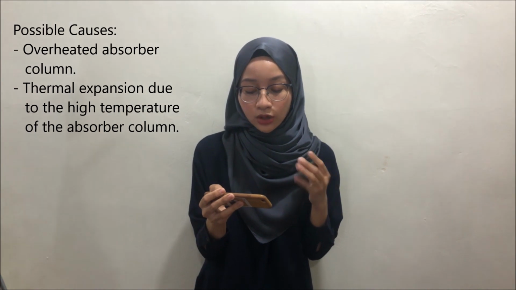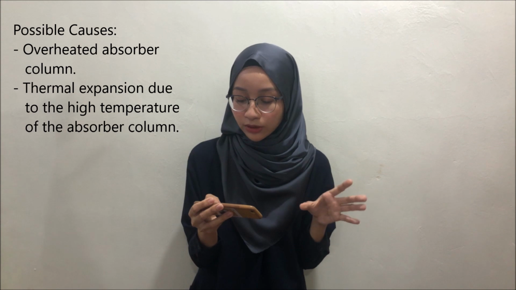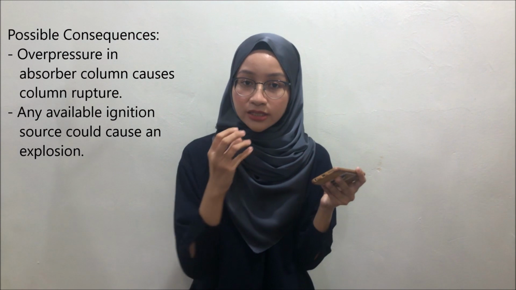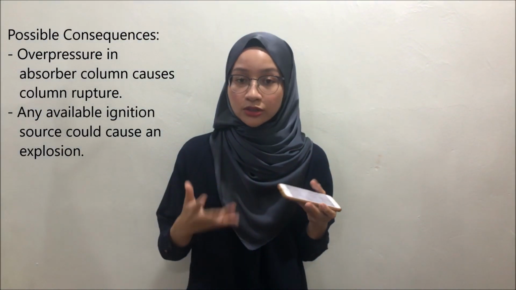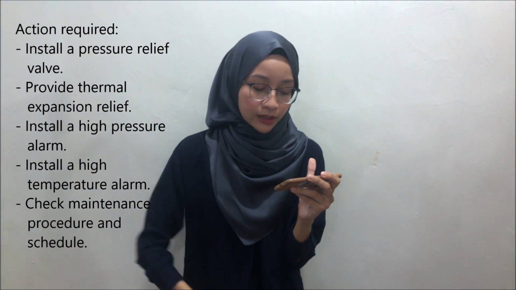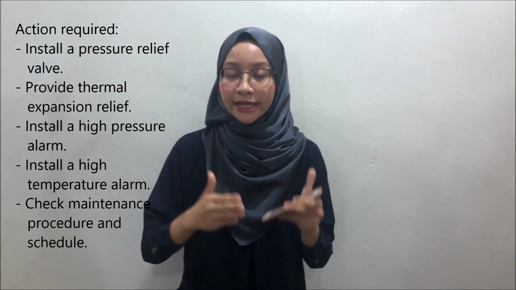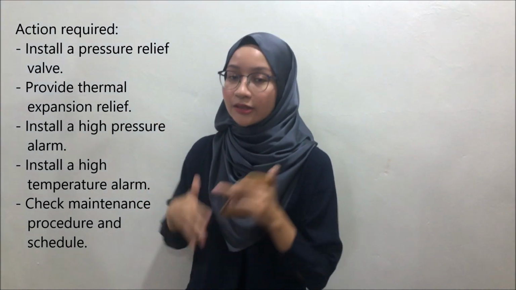For the second guide word, which is high pressure. High pressure is because the absorber column is overheated, and also thermal expansion occurs in the absorber column. It will make the absorber column over pressure and cause a rupture of the column. Any available ignition source will also cause an explosion. So in order to avoid that, we need to install a pressure relief valve, provide thermal expansion relief, install a high pressure alarm, install a high temperature alarm, and also, like usual, check the maintenance procedure and schedule regularly.